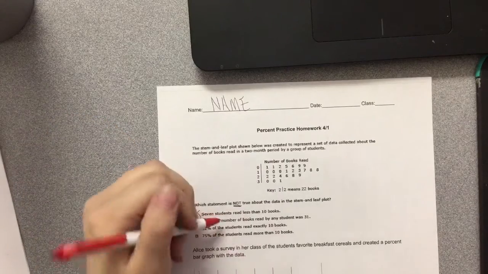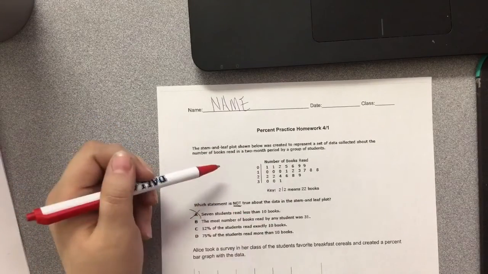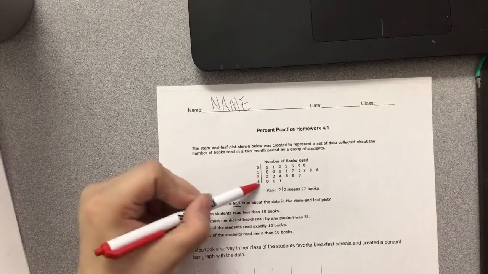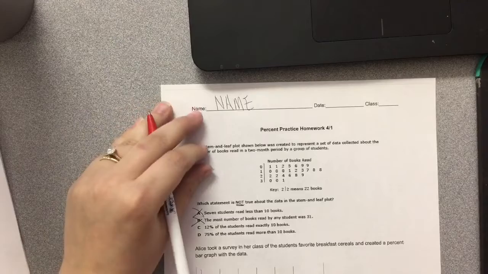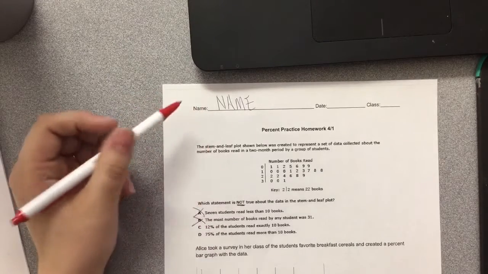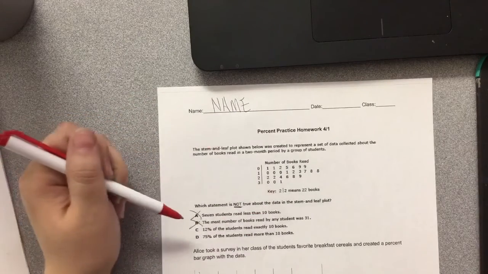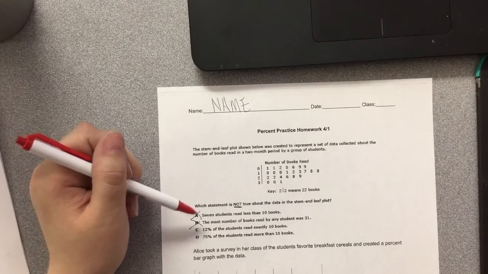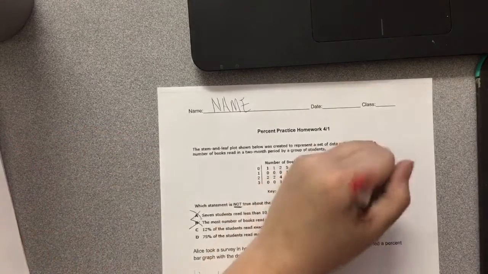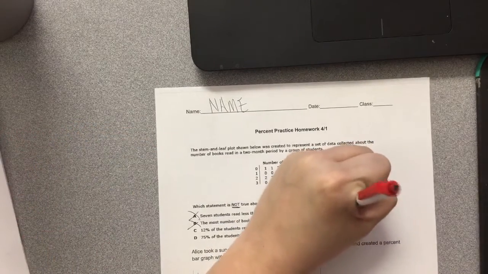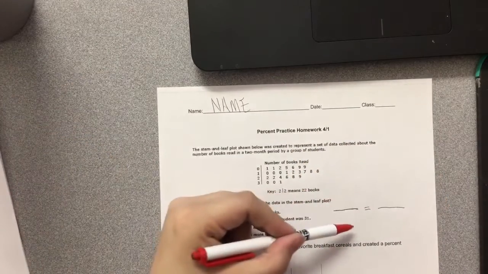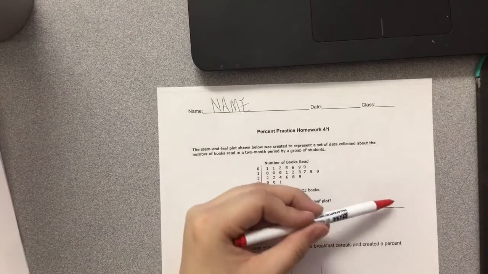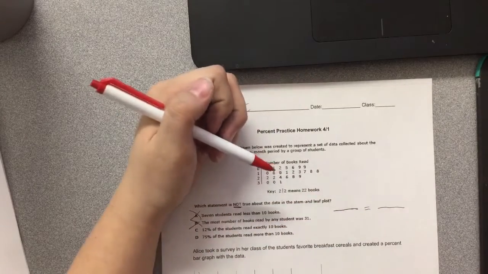The most number of books read by any student was 31. Well, the biggest number is 31, so that's true, so we can't choose it. 12% of the students read exactly 10 books. So we know we need to set up a percent proportion, which means that we've got the part over the whole is equal to the percent over 100.